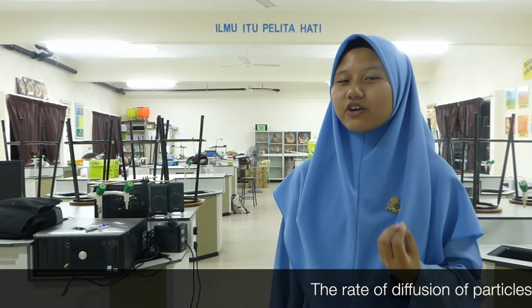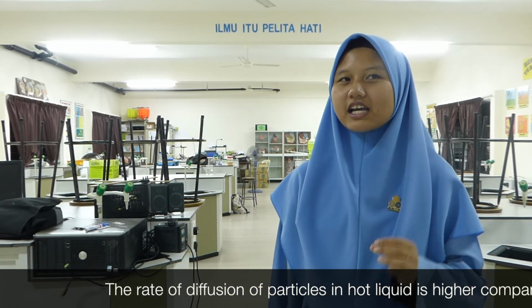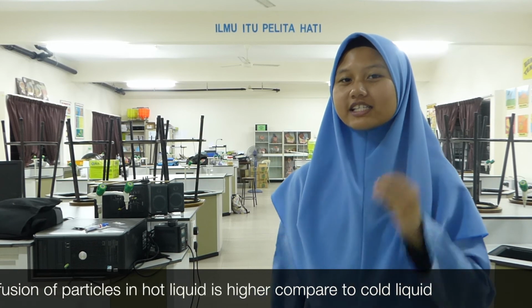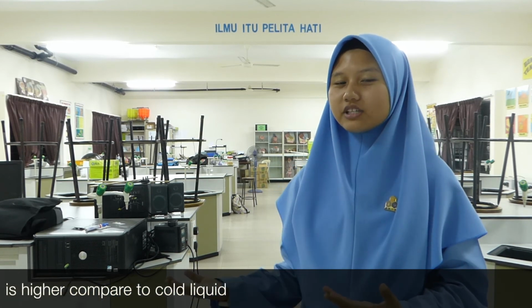Here, we can conclude that the rate of diffusion of particles in hot liquid is higher than it is in cold liquid. This is because when the particles absorb heat, the heat will be converted into kinetic energy, thus making it more vigorous. This will cause the ink particles to spread quickly, as it will move between the water particles faster.